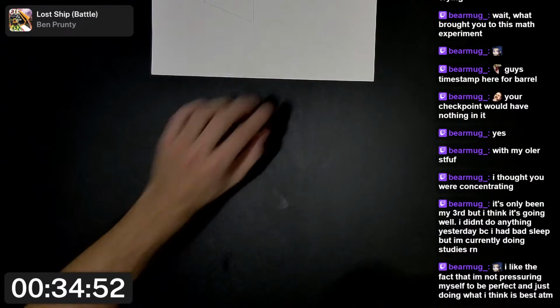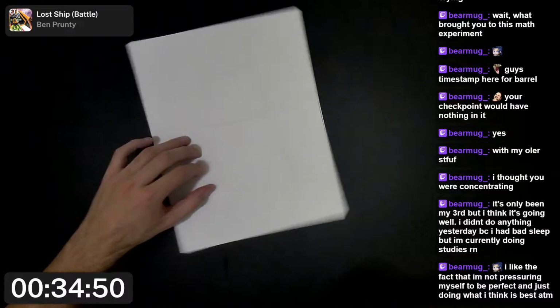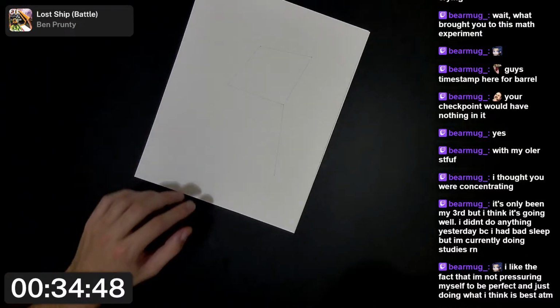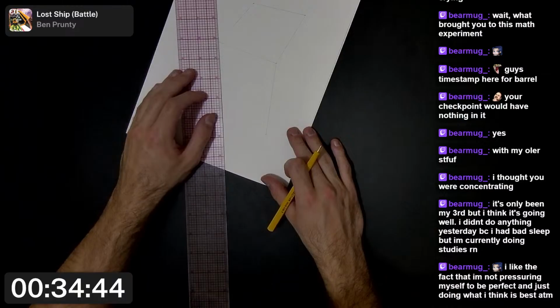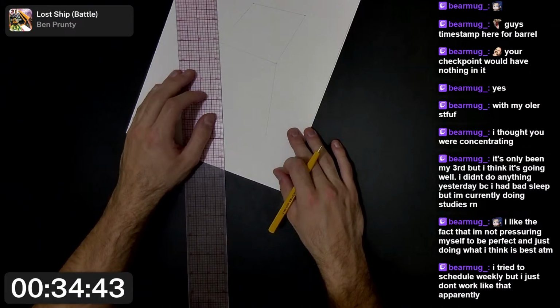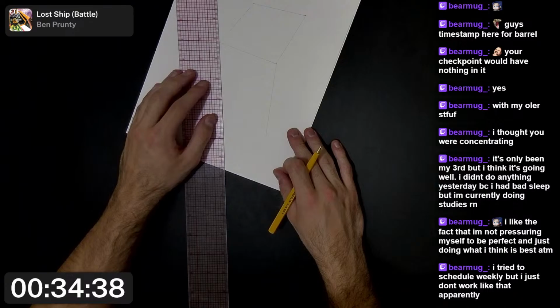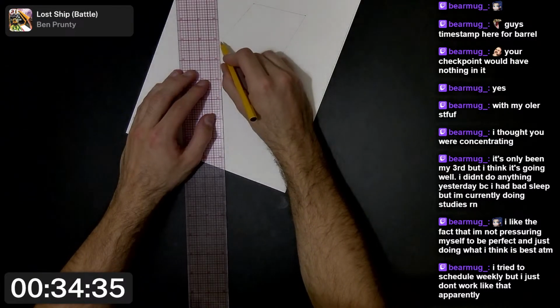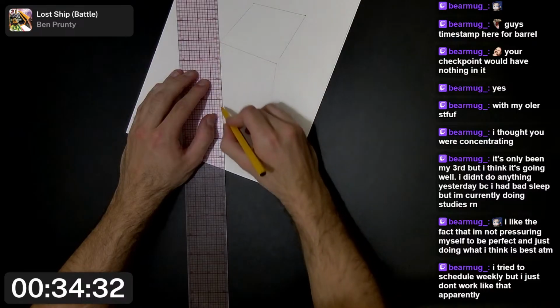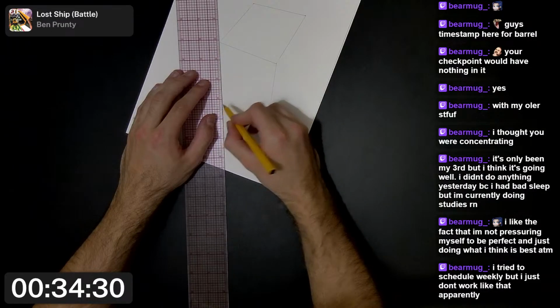With the fact that I'm not pressuring myself to be perfect, just doing what I think is best at the moment. Huge. Very good. I need to do some of that with Dropbox. Was this like our 60th attempt or something? Okay. I gotcha. Consider that a big win, learning more of what your schedule or your preferred schedule is.